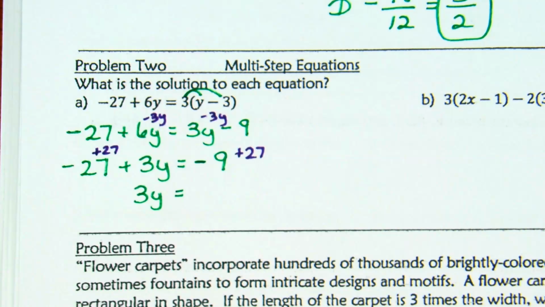Am I done? Divided by 3. No. Not done until I have y equals. So to get y by itself, if it's 3 times y, divide by 3. 3y divided by 3, the 3's cancel. 18 divided by 3, 6. y is 6.